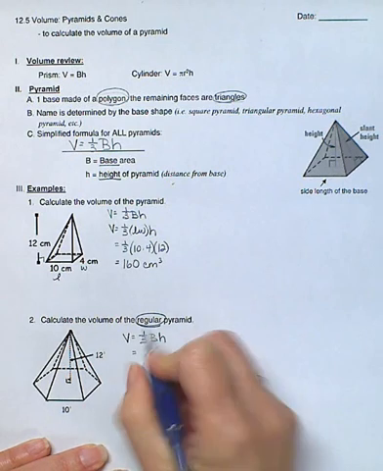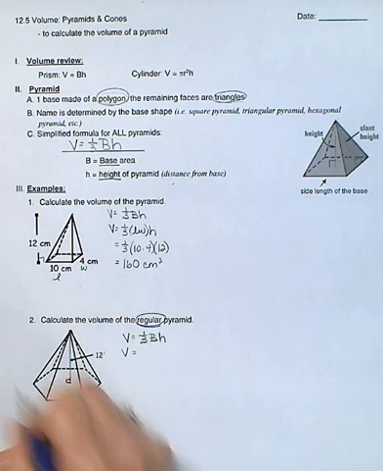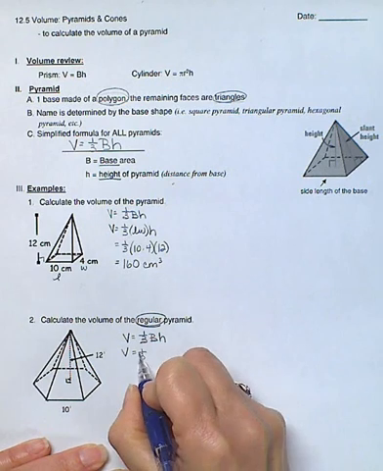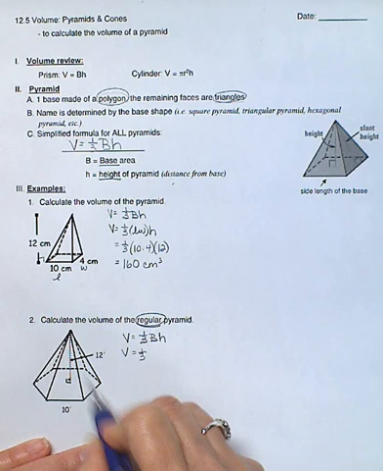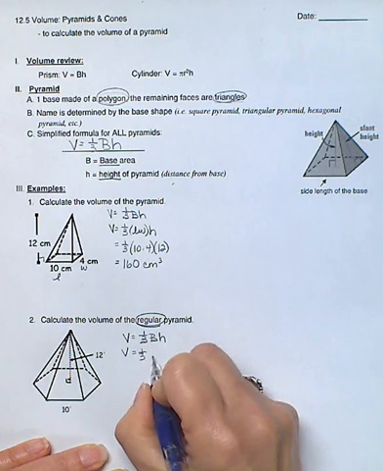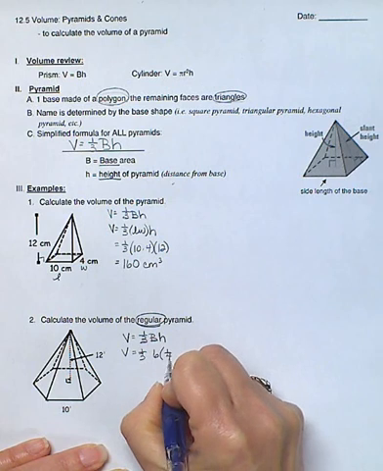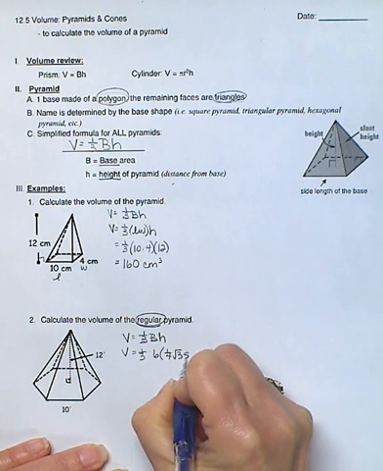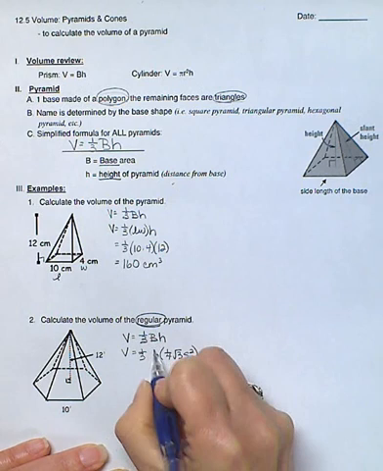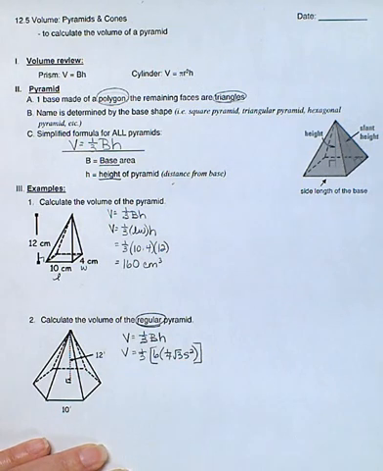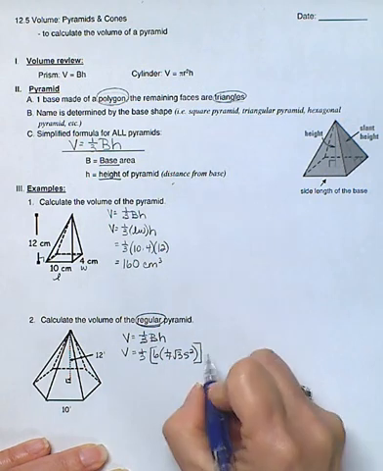But we want volume specifically for our picture. Our picture is a regular hexagon. So for a hexagon, it's 6 times 1/4 times the square root of 3 times side squared. So all of this is the area of the base, or the area of the hexagon. We still need the height of the pyramid.